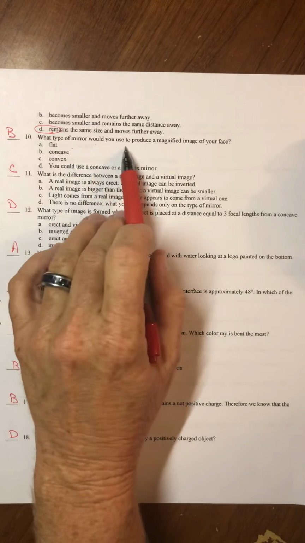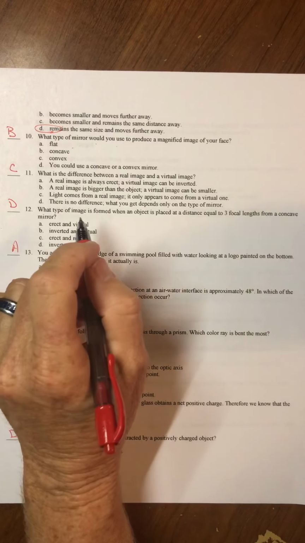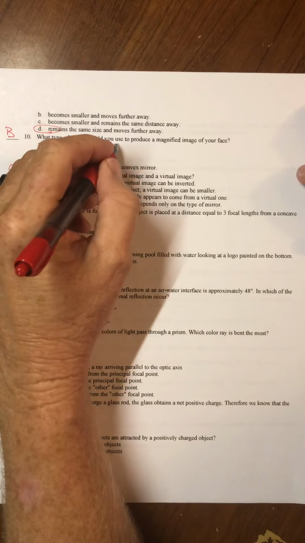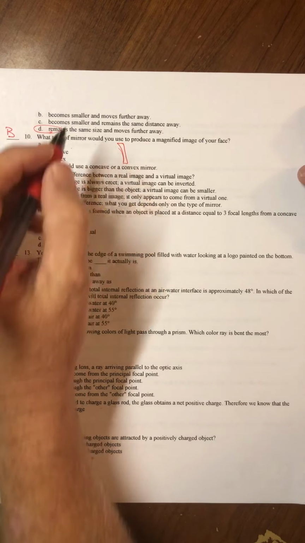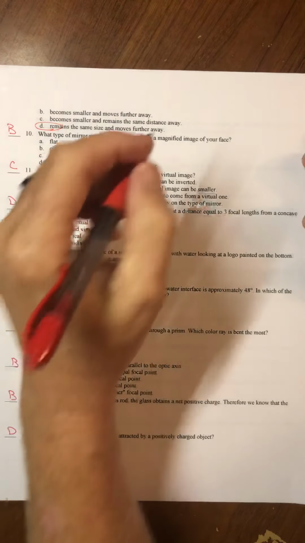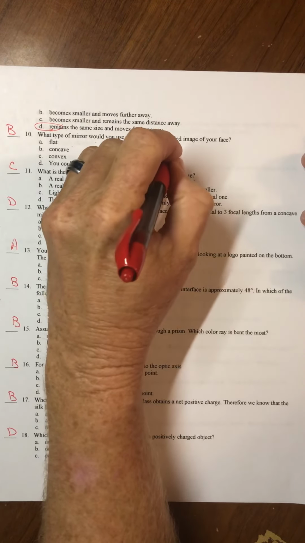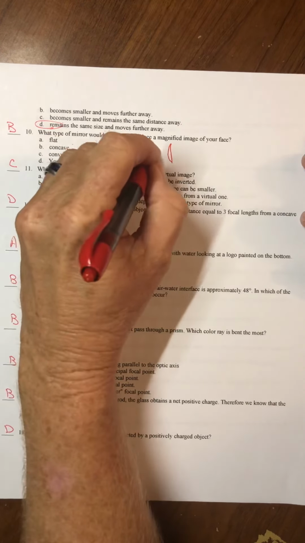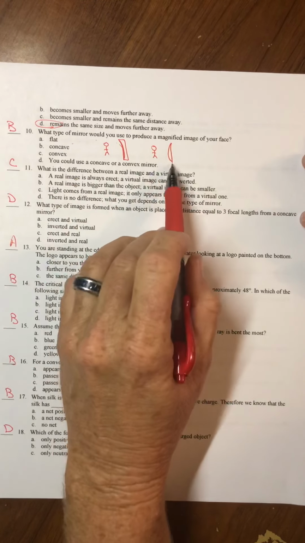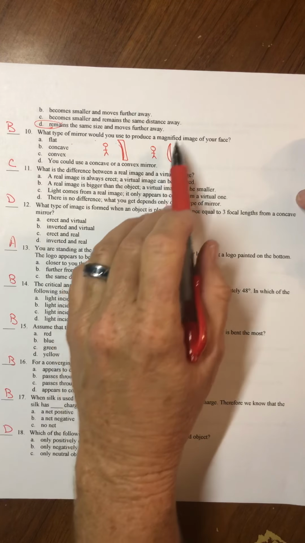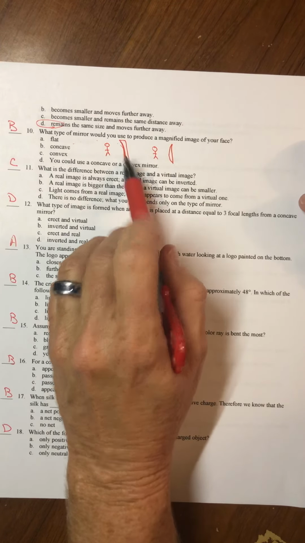What type of mirror would you use to produce a magnified image of your face? If you kind of remember that discussion, the concave mirror was the more interesting one. It gave us things that were upside down and smaller, upside down and bigger, and right side up and bigger. Whereas the other mirror, the convex mirror, so I'm standing on this side, was kind of boring. It always gave us an image that was smaller and upright. So I called it the boring mirror because that's all it ever did. But anyways, to make anything bigger, you got to have this one here. You got to have the concave.